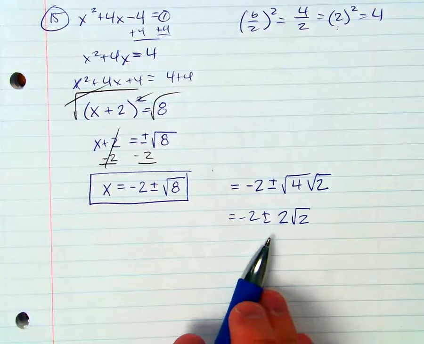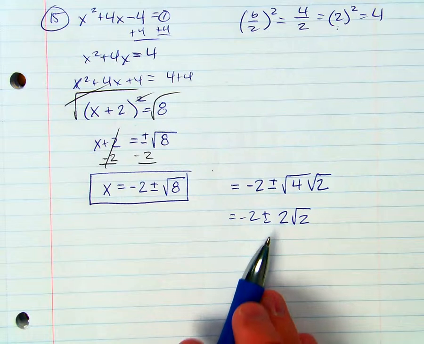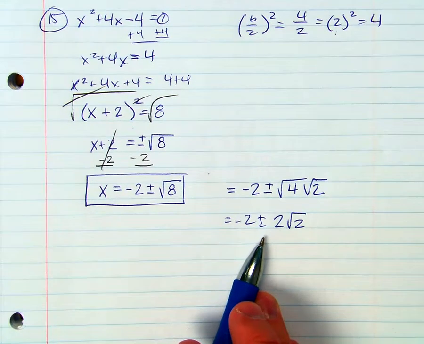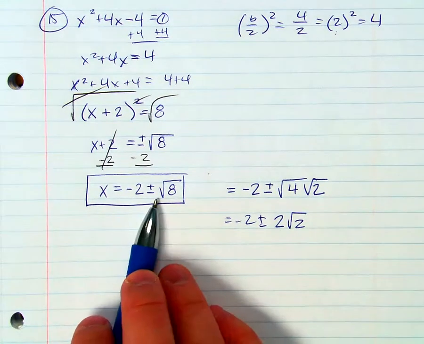You do not need to take it all the way down to this part. We have not yet learned enough about square roots to make this a requirement. So stopping here would be acceptable for what we're doing right now.